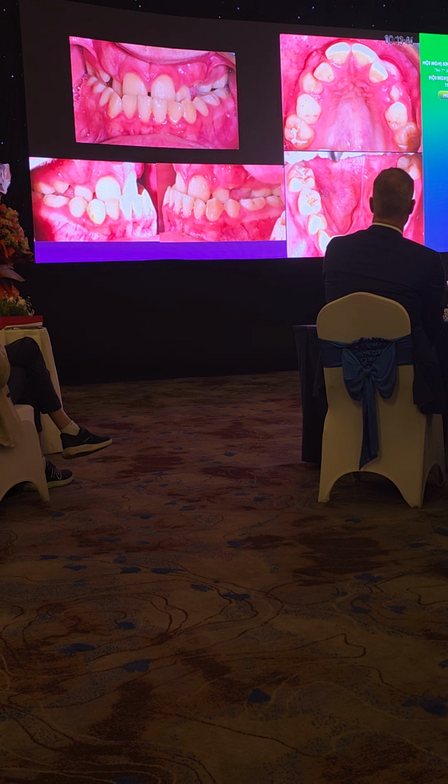Number two is your width is not done yet, right? The width, you don't know how much space. Because every millimeter you expand, you can get 0.7 millimeter of space, okay? But you have to expand a lot because he's got 8 millimeters deficient just on one side, all right?